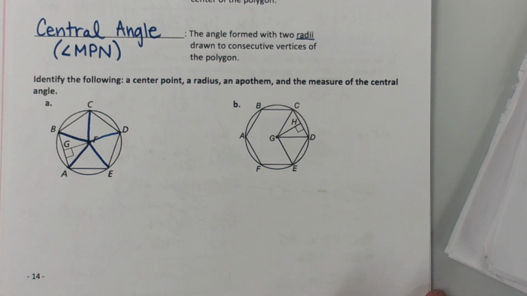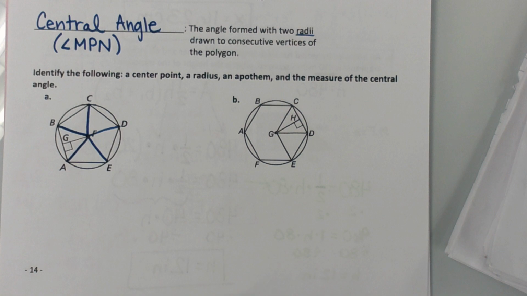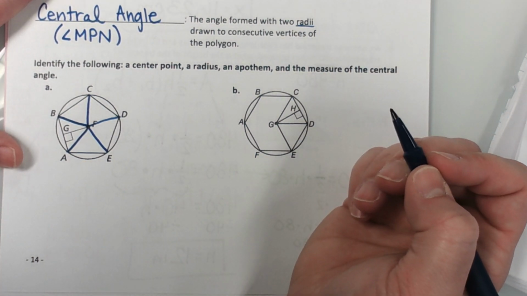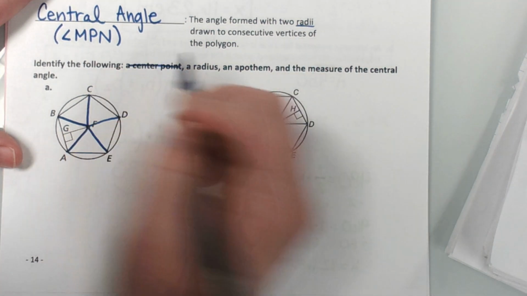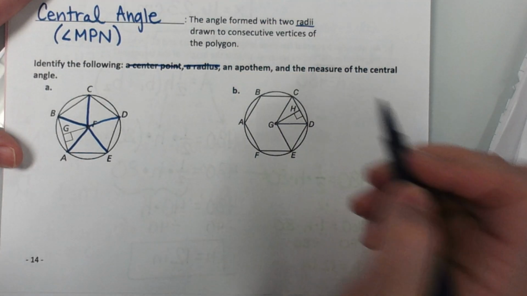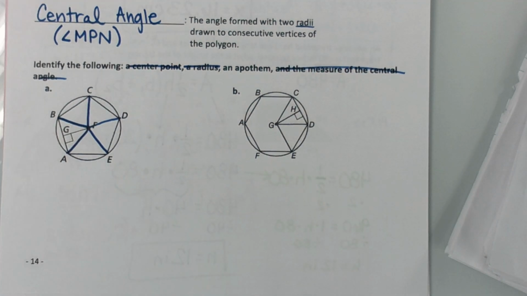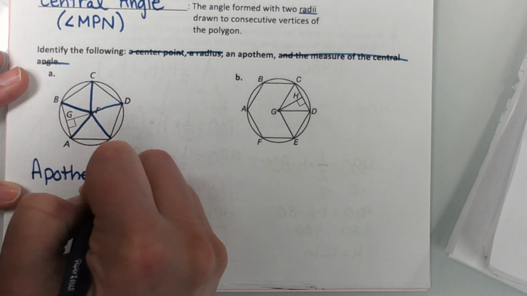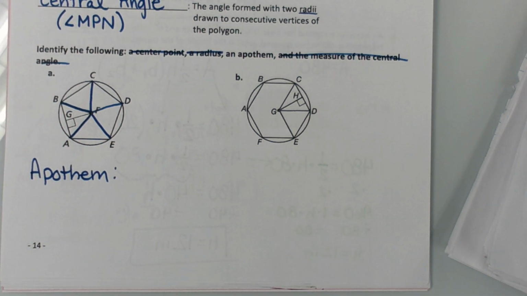Now, when it comes to these shapes, the key thing that I want you to focus in on is not the center point, is not the radius, and is not the measure of the central angle. It is the apothem. So we're not going to identify all those things here. We're just going to identify an apothem. Apothem goes from center to edge of shape. Not to the corner of the shape, to the edge of the shape.